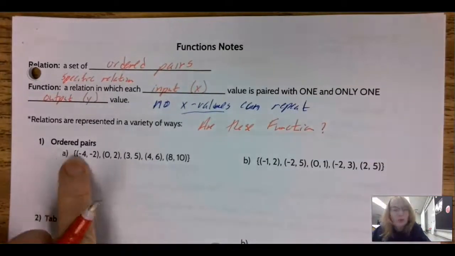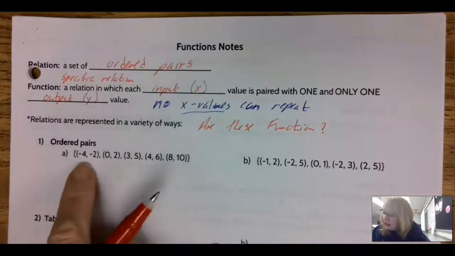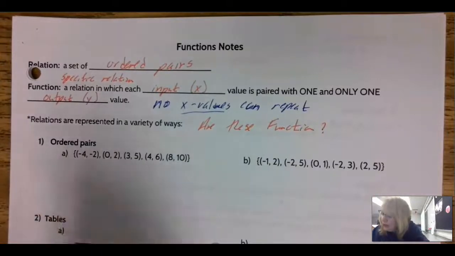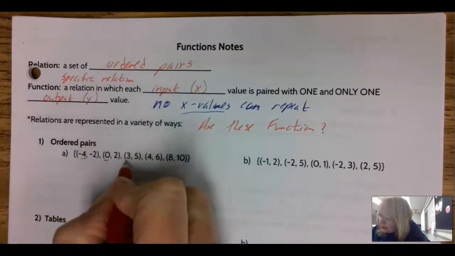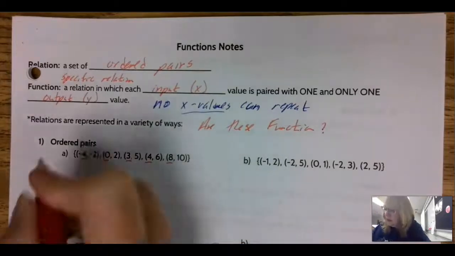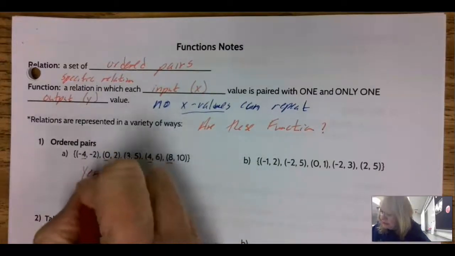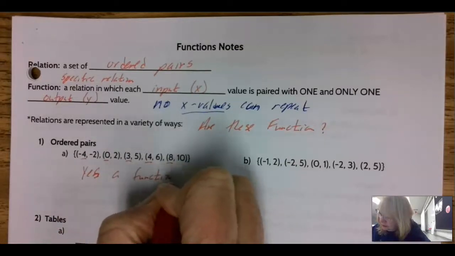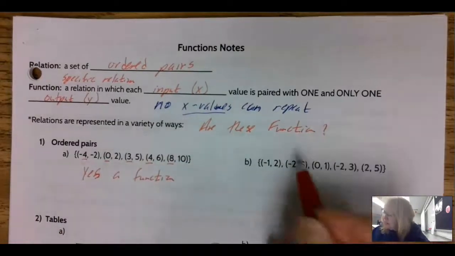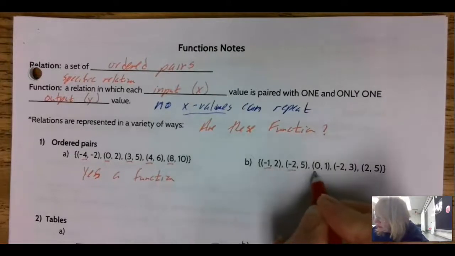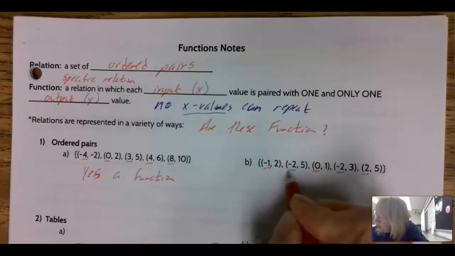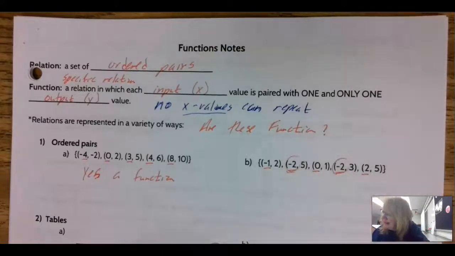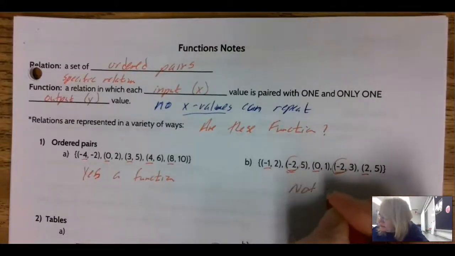So what we're going to do is we're going to find out if these are functions. We're first going to look at just ordered pairs, okay? So this ordered pair, we have our x values, our x values, our x values. Nothing repeats. Yep, it's a function. Okay, no x values repeat. What about here? X value, x value. Do we see any of them that are the same? Whoa, whoa, right there, right there. Okay, not a function.